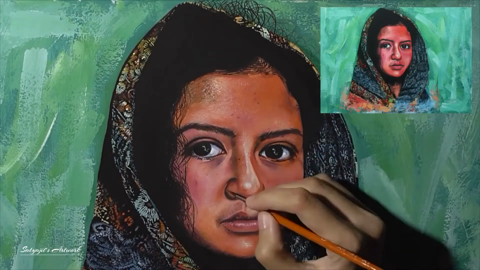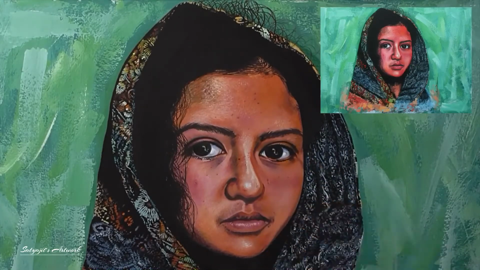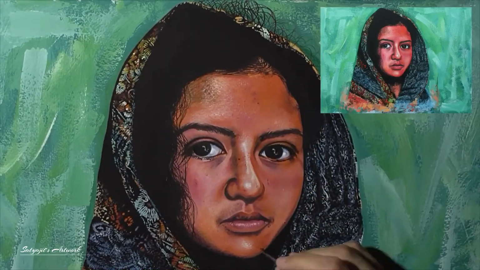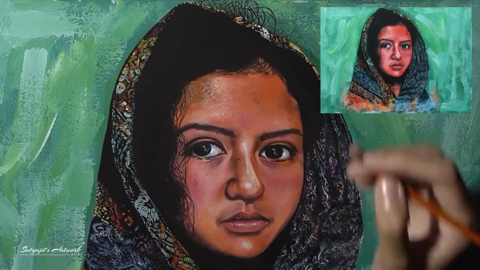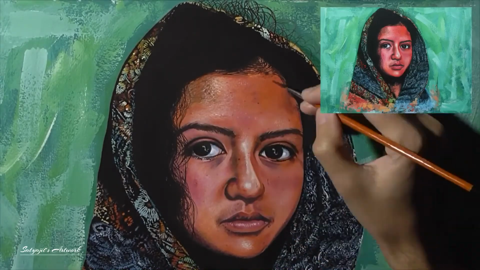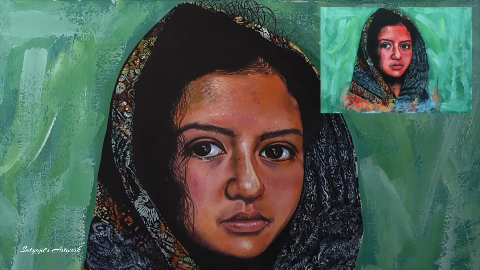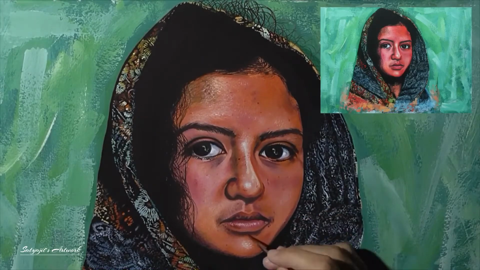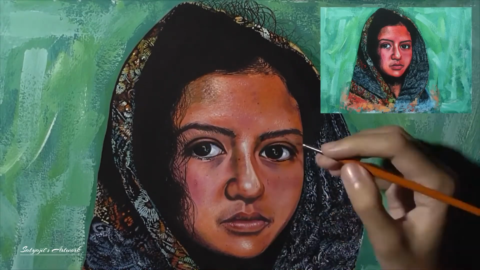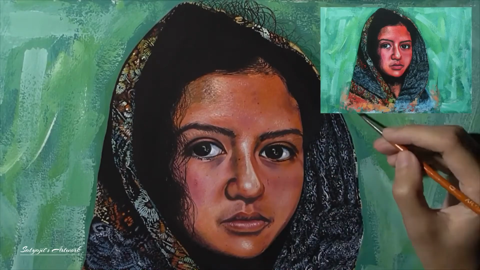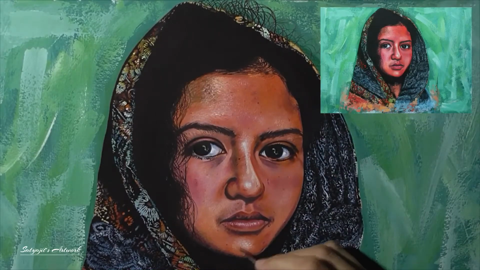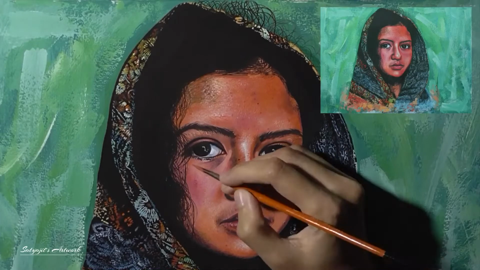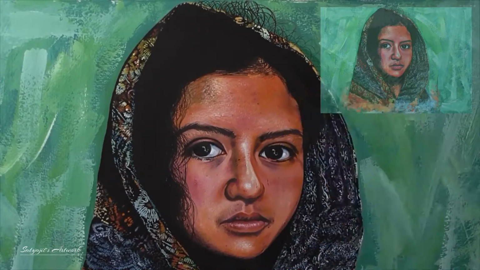So it becomes quite difficult to photograph those pieces. You need to take extra care, but with gouache it is not a problem. It's very easy to photograph a painting with gouache. You will get the picture perfectly at the very first attempt. So this is very handy when it comes to photographing your painting.